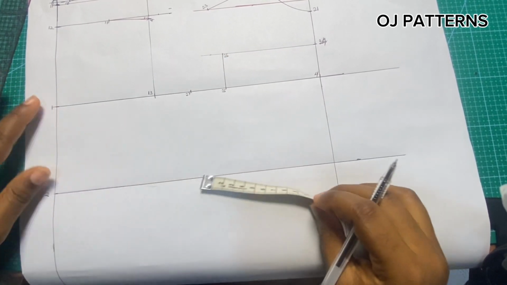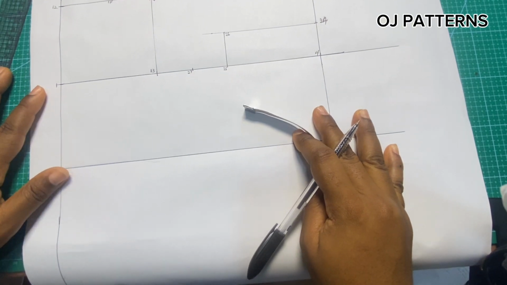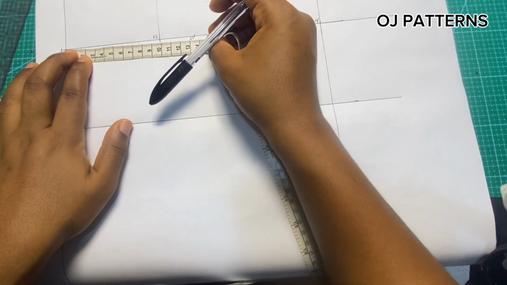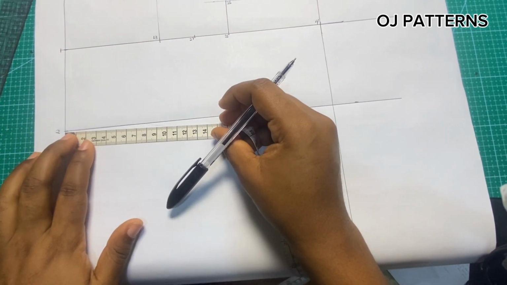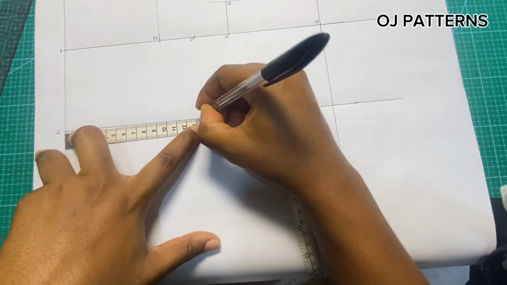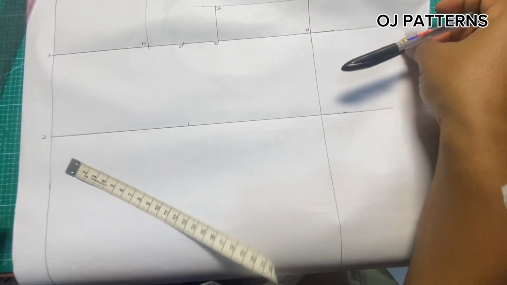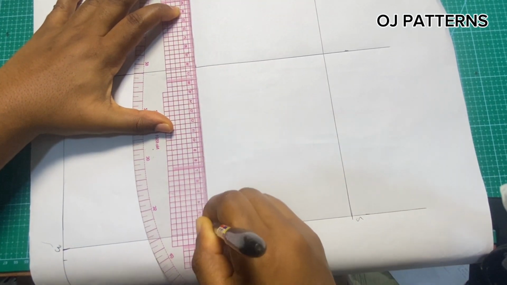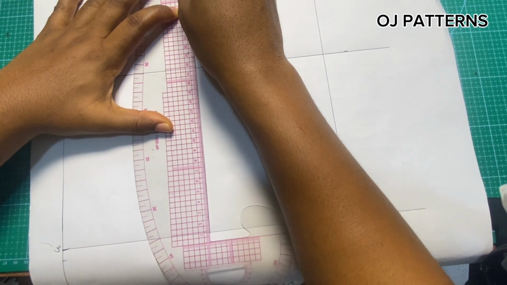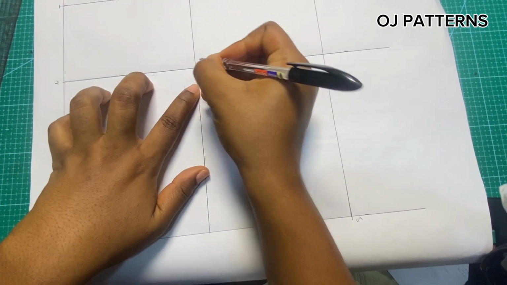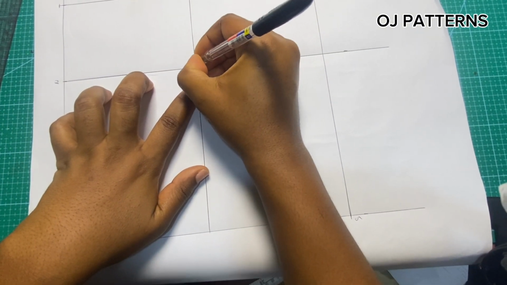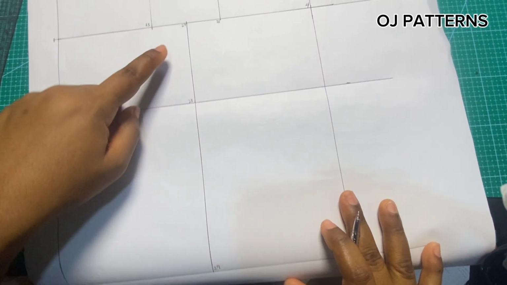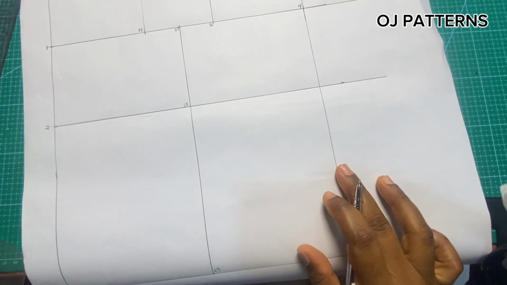Okay. Next, it says square down to 28 and 29. So I'll just move this up a bit. I'll square down the measurement. So 27, and here will be 28, and down here will be 29. So we have 27, 28, 29 in a straight line.